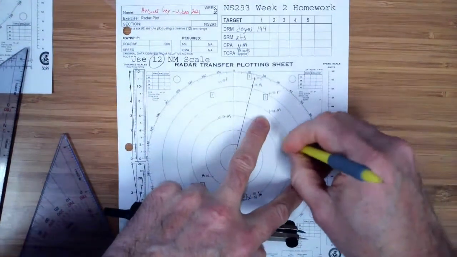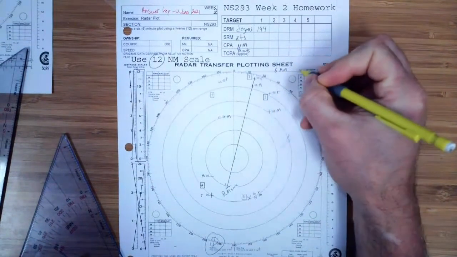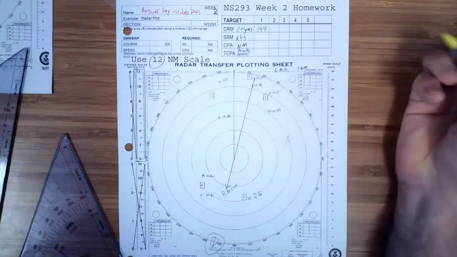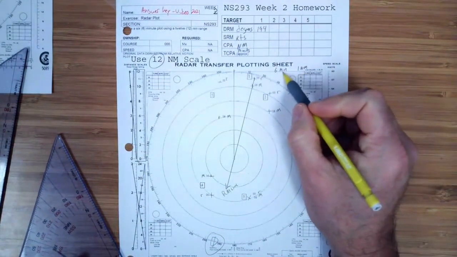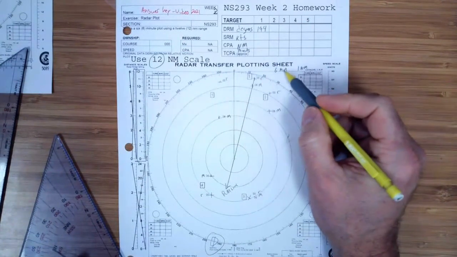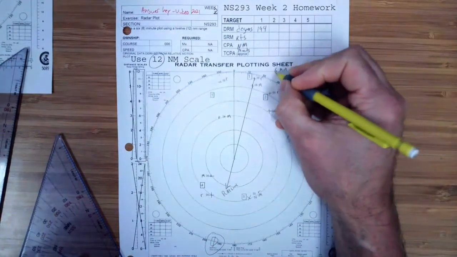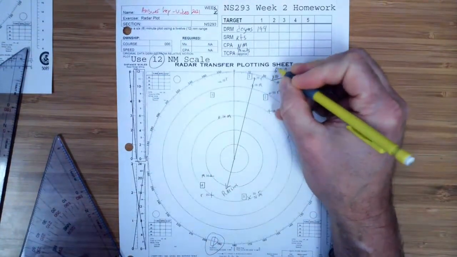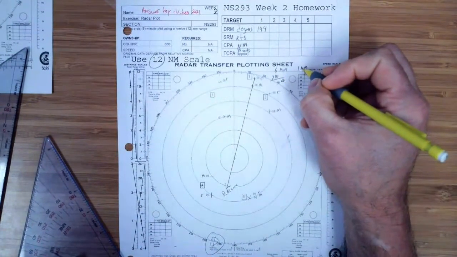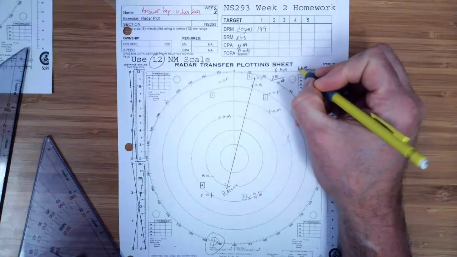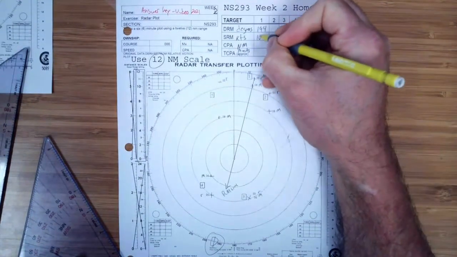So for this target 1, interesting thing here, okay? Target 1, 6 minutes, it went 1 nautical mile. Now, I want to get speed. Speed is in knots. 6 minutes, well, knots is hours. So I need to get 6 minutes into an hour. What do I do to 6 minutes to make it an hour? Well, I multiply it by 10, because 10 times 6 is 60. That gives me 1 hour. Well, so now what I'm going to do is I'm going to multiply 1 times 10. And what do I get? 10 knots. Okay, so the speed of relative motion is 10 knots.